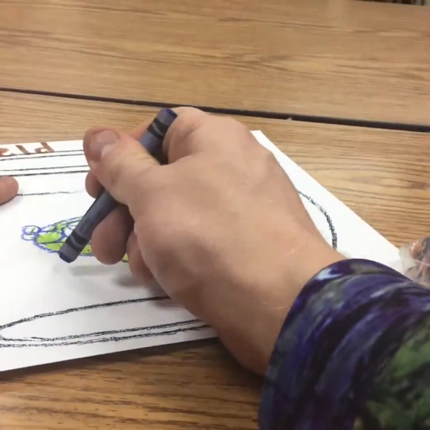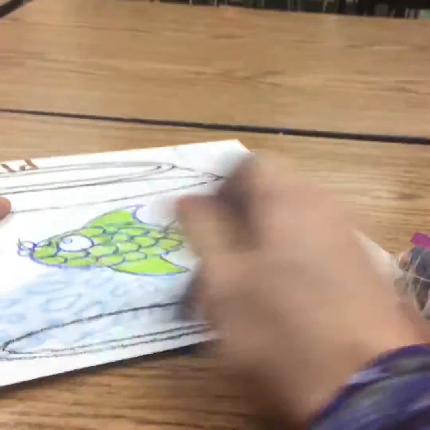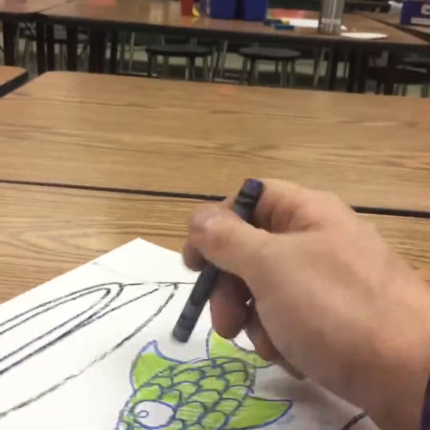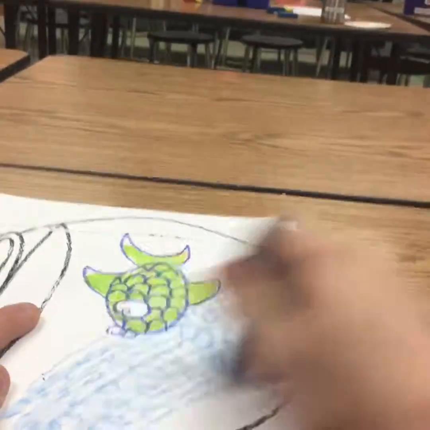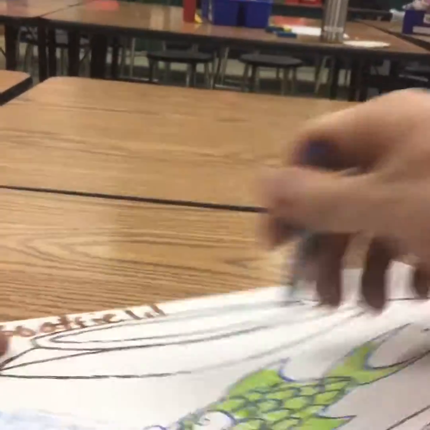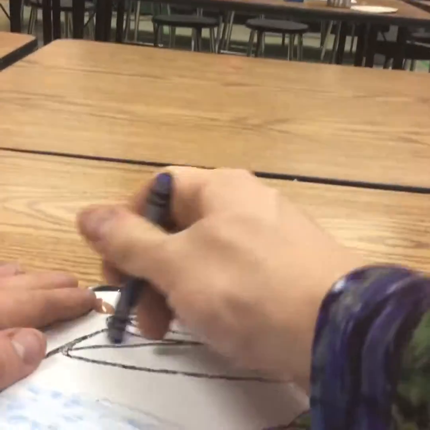So I'm going to take my crayon, and I'm going to add some color. And the cool thing about using the texture plate is you will get some really cool shapes that will show up. You can color all over. You can color in front of the fish. You can color the bowl. You can color the water. I want you to add some color, baby, color. Because we're going to do some really cool stuff with this, guys.